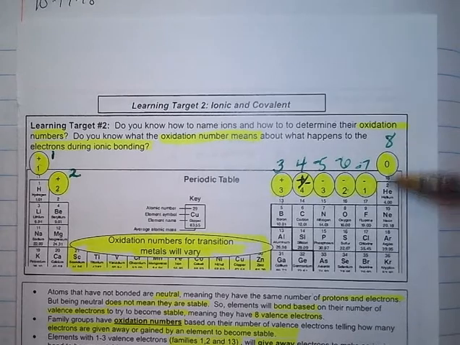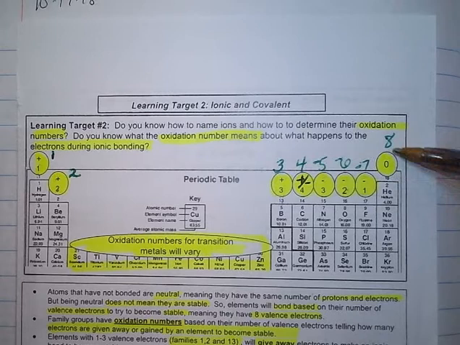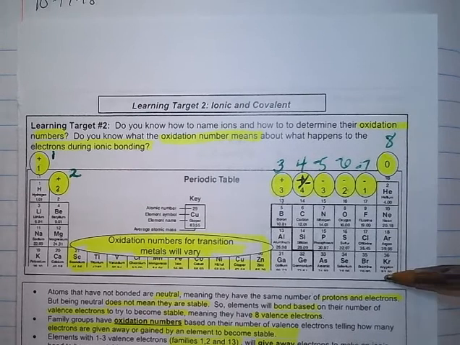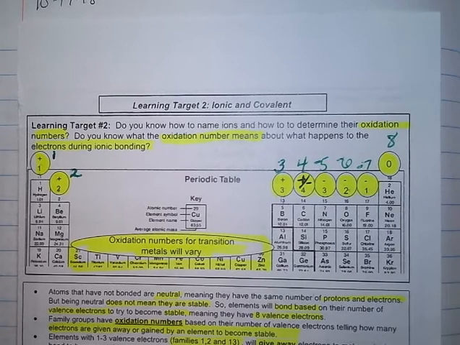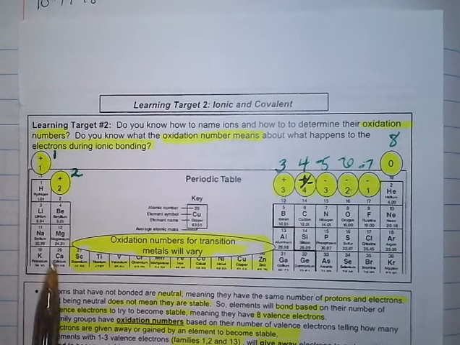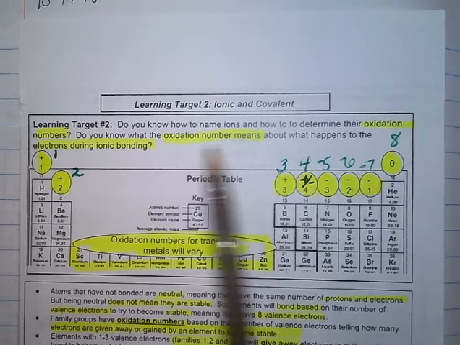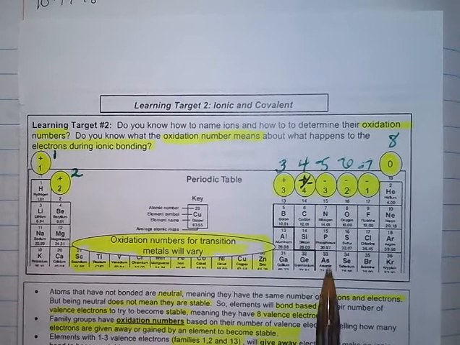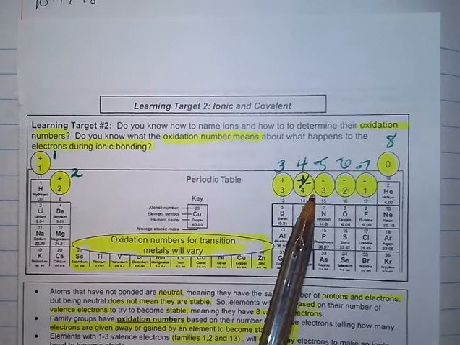These guys are not going to give away or take any electrons. There's no electron transfer. The reason is because this group here is not going to bond. So that's to know how to find your oxidation numbers. You look at their family. So how do you determine the oxidation number? Well, you look at the family group it's in, and you look at the oxidation number for the family.